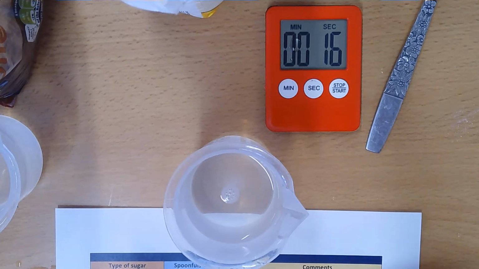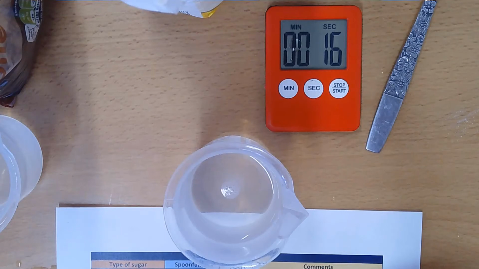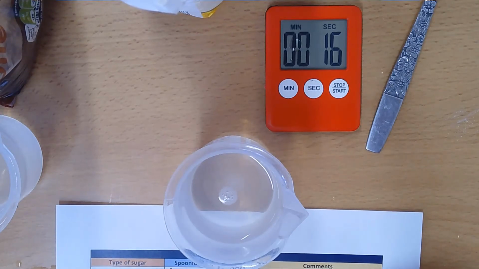So 2 spoonfuls, and 6 stirs, and after 16 seconds it had dissolved.